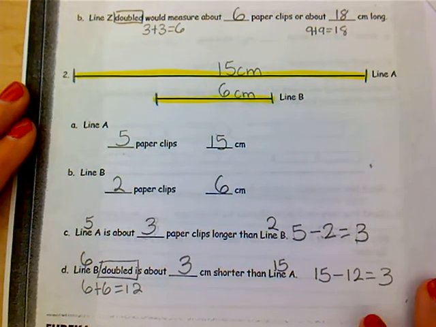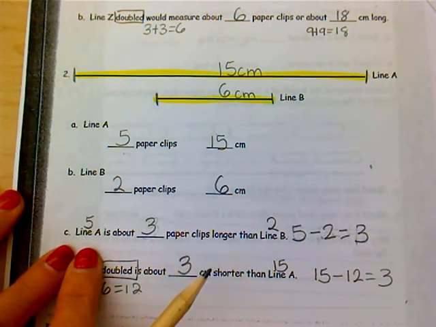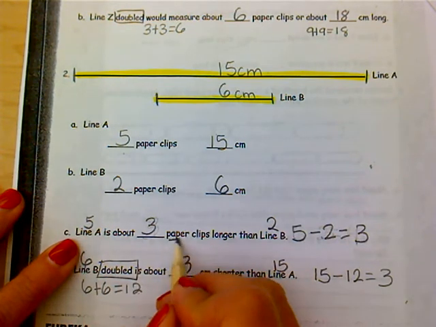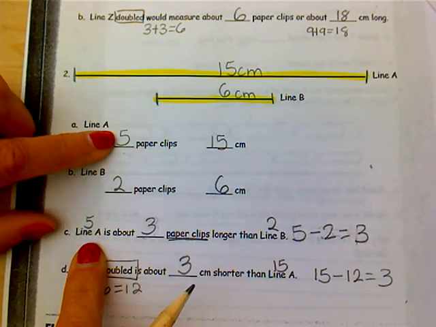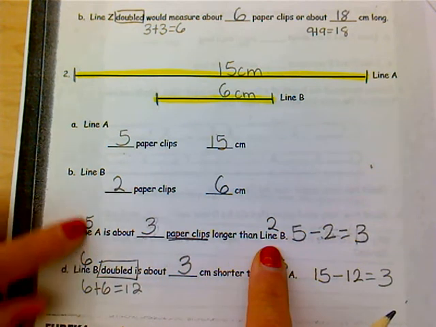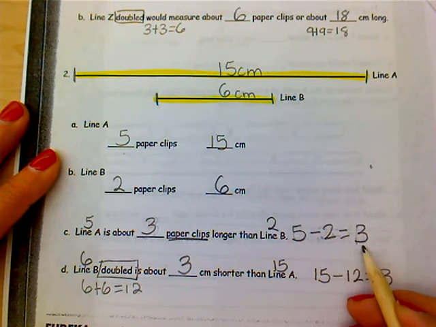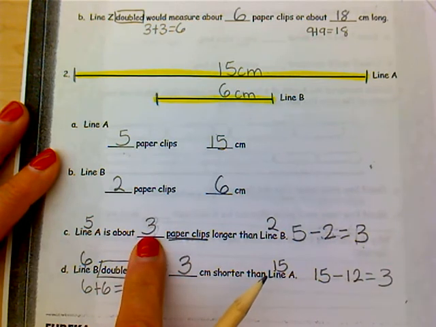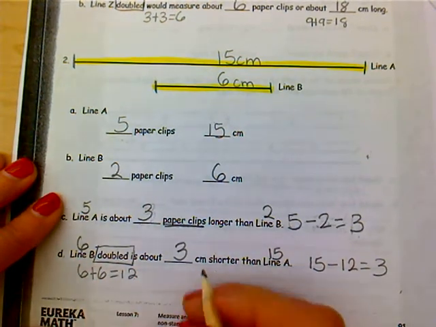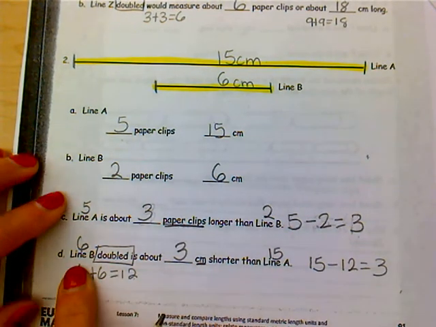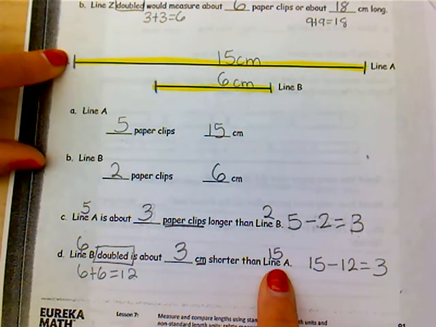All right, so continuing. On letter C, you should have said that for line A, we're looking at paper clips this time. Line A was 5 paper clips and line B was 2 paper clips. So 5 paper clips take away 2 paper clips gives me 3 paper clips, which is what you should have had for C. And for line B, we're talking about centimeters this time.